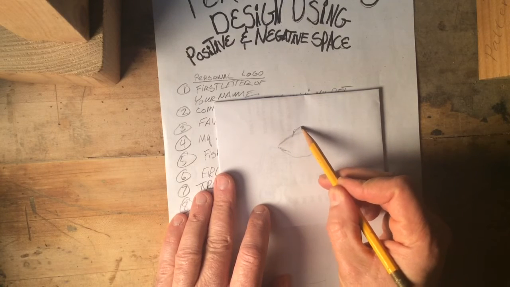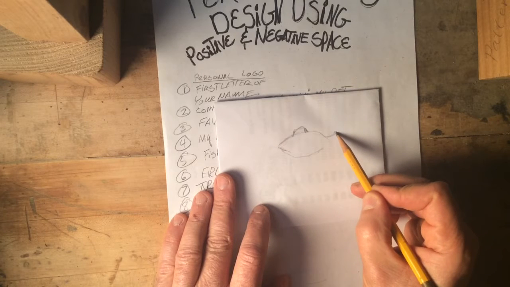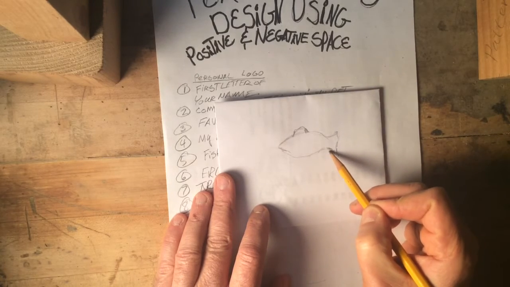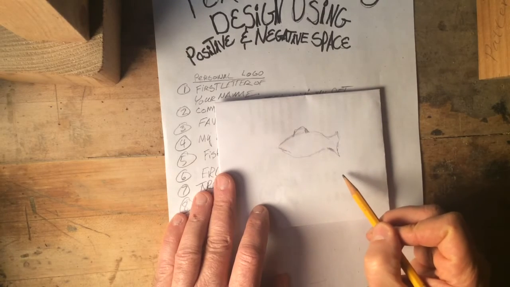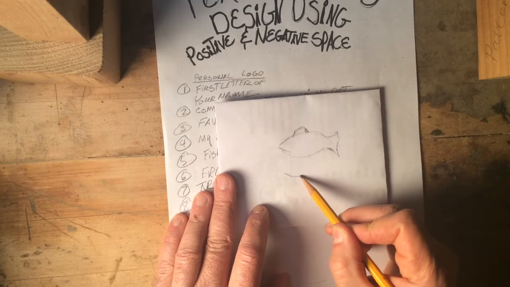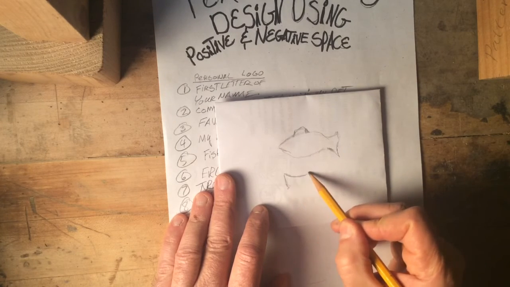So I'm going to make just a fish here, and I have a general idea of how I want this to work. So that's going to be there. And I'm going to do another fish here, kind of going this way. He'll be swimming the other direction.